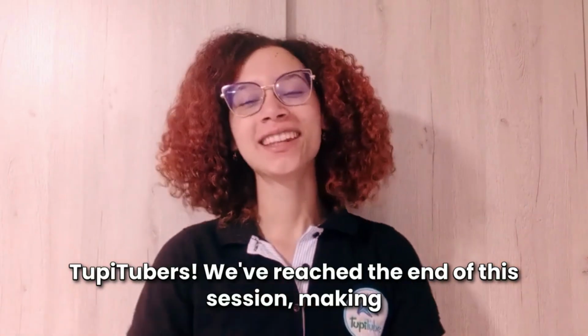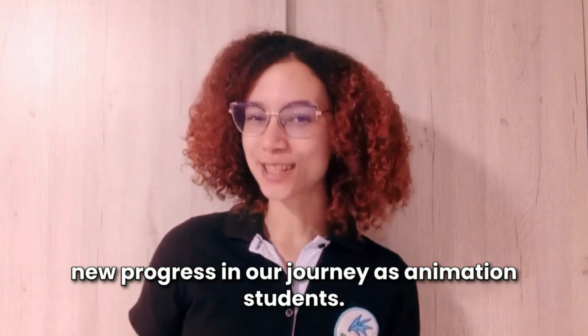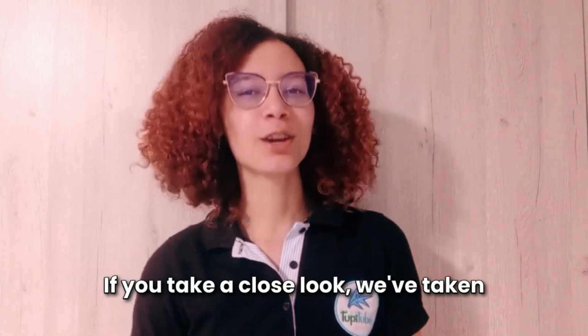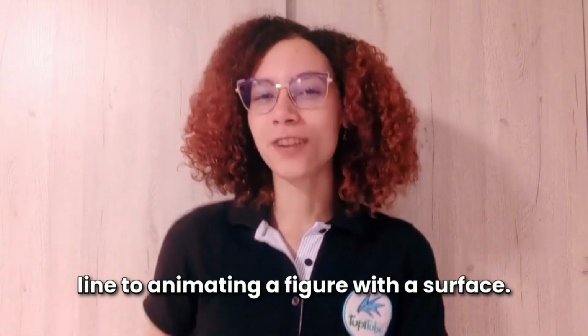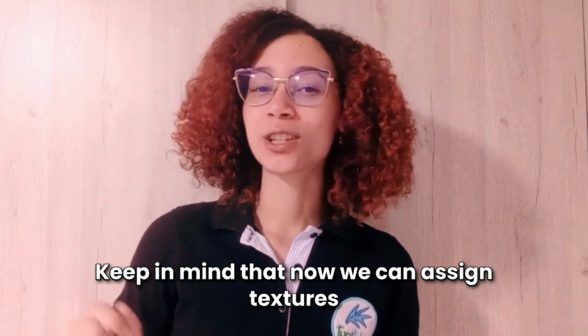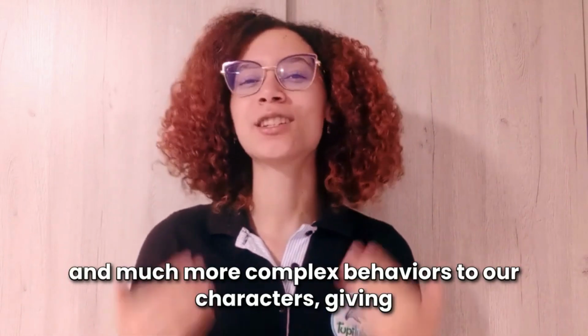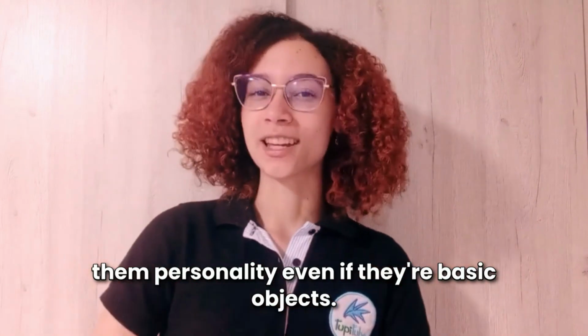TupiTubers, we've reached the end of this session, making new progress in our journey as animation students. If you take a close look, we've taken a giant step by moving from animating a line to animating a figure with surface. Keep in mind that now we can assign textures and much more complex behaviors to our characters, giving them personality even if they're basic objects.